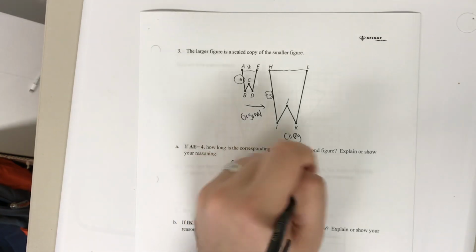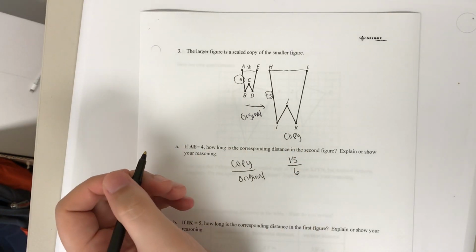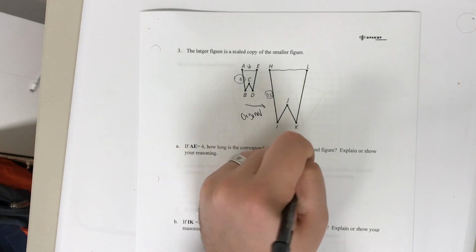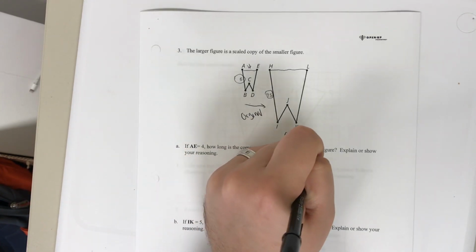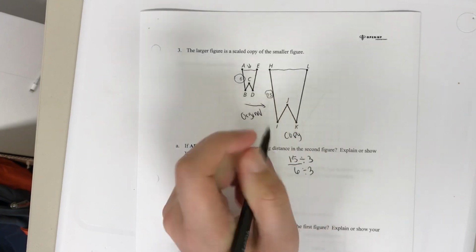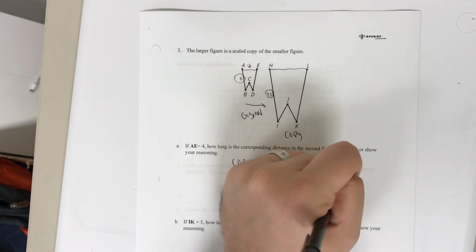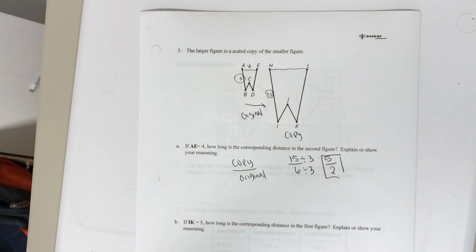Given this ratio, I'm going to reduce. Can I simplify this fraction? I'm going to divide both of these by 3. This gives me 5 over 2. So my scale factor seems to be 5 over 2.